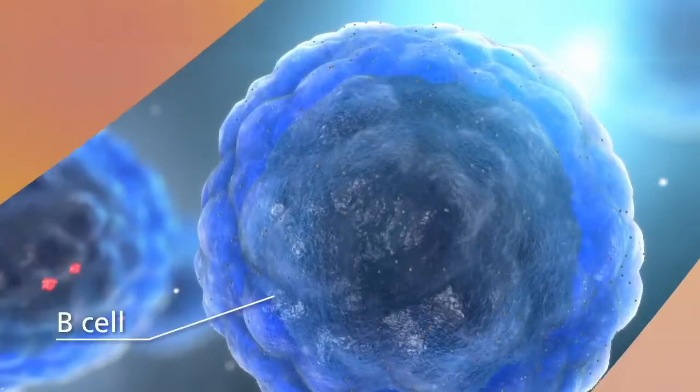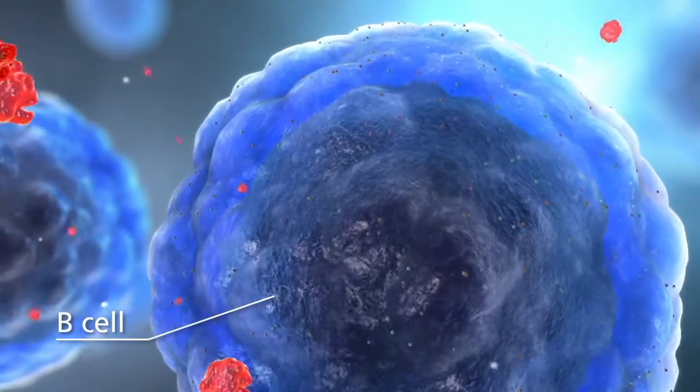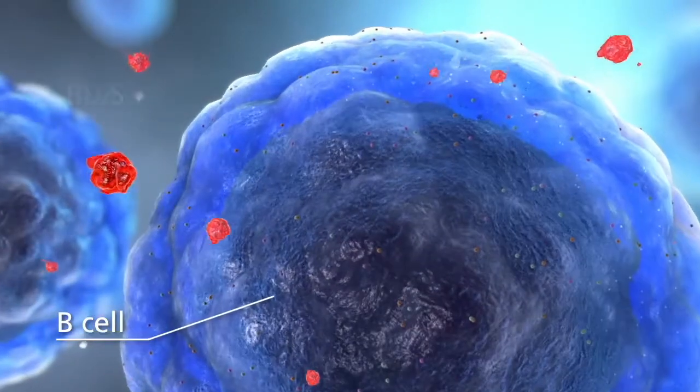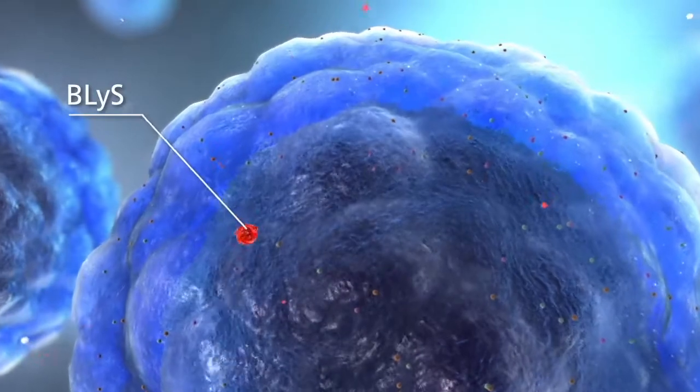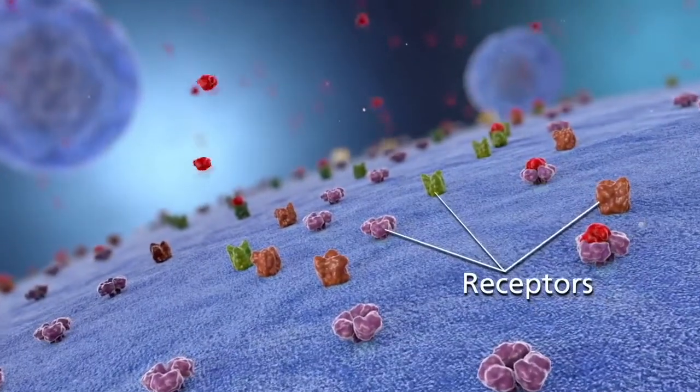While many factors are thought to contribute to the immune system abnormalities in SLE, Benlysta targets B lymphocyte stimulator, or BLyS, which prolongs the survival of B cells, including autoreactive B cells. Let's look at this in more detail.